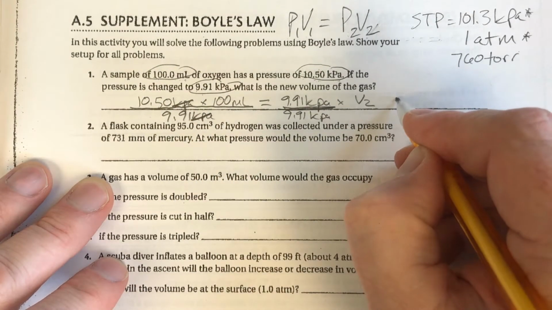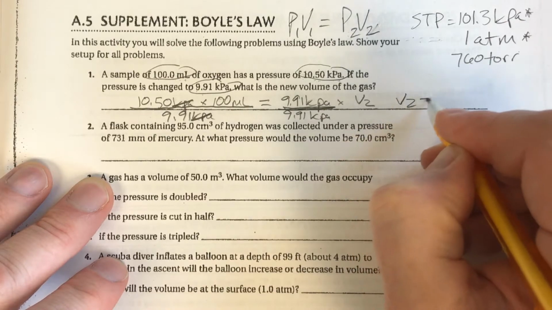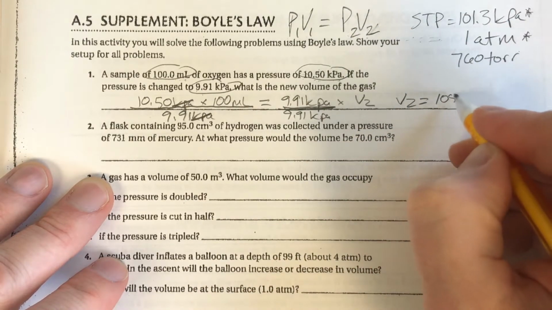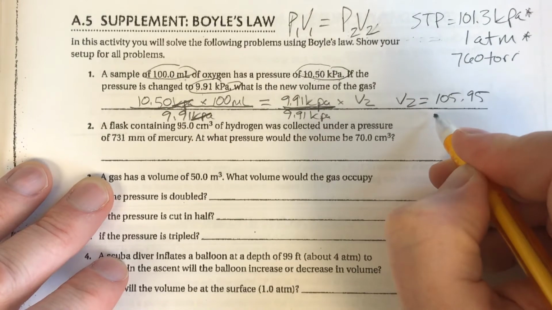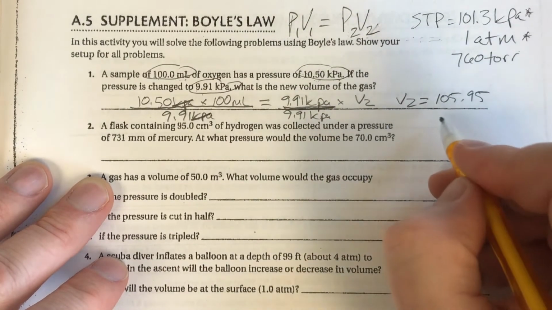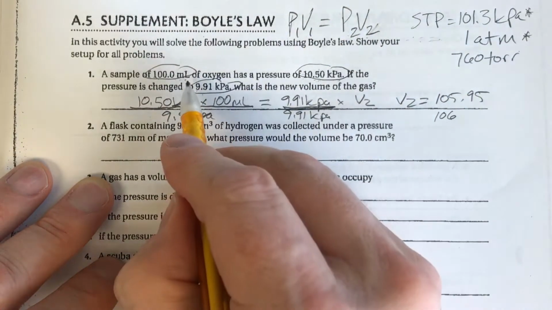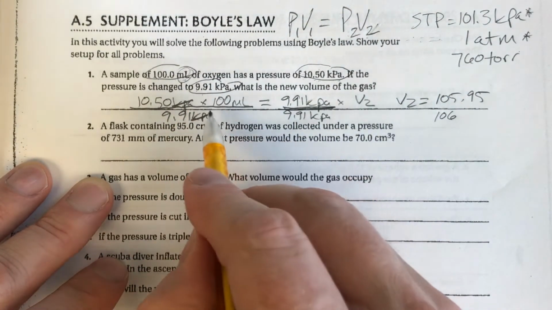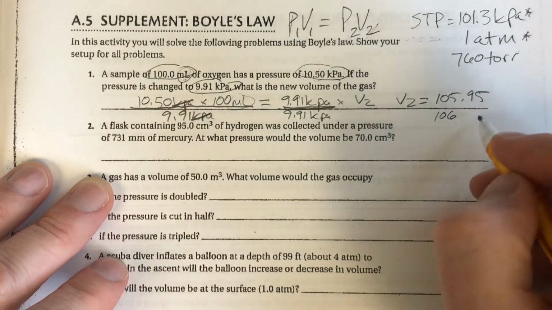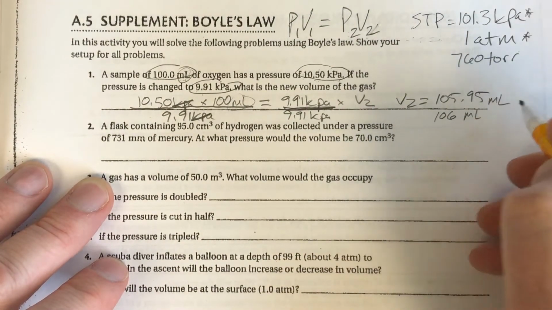After we do that math, V2 is going to equal 105.95, or if we round it, we could say 106. Because I started with milliliters and only have milliliters left over, milliliters is my final answer.